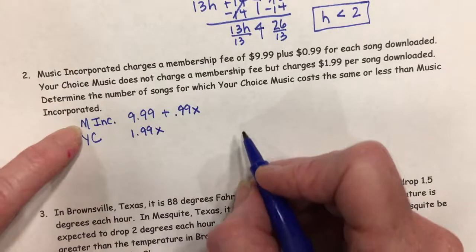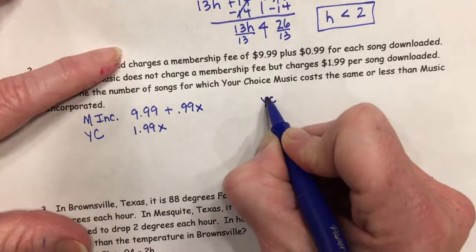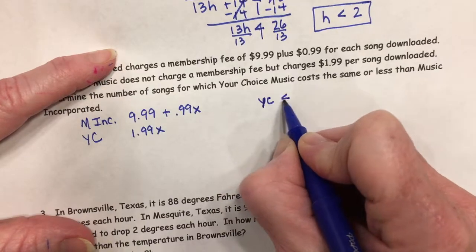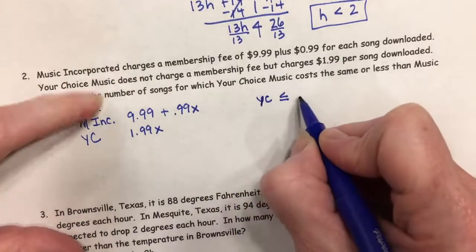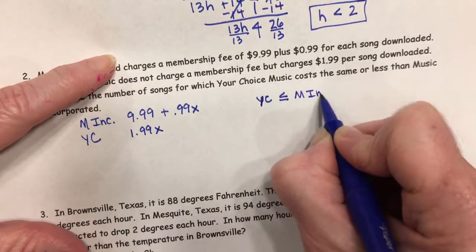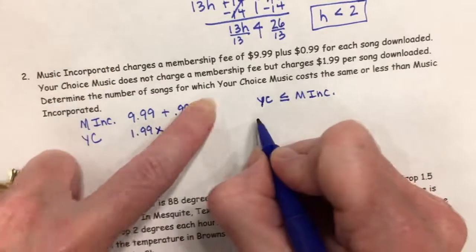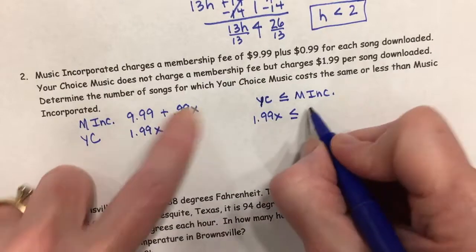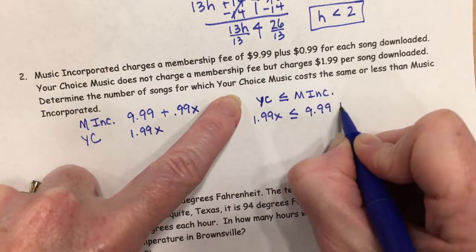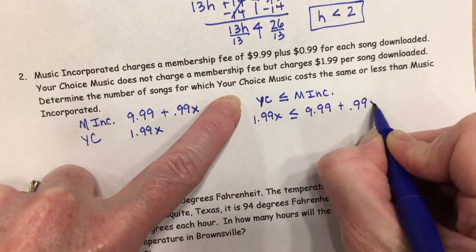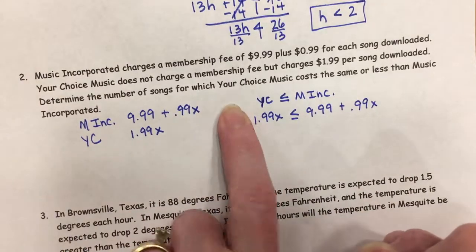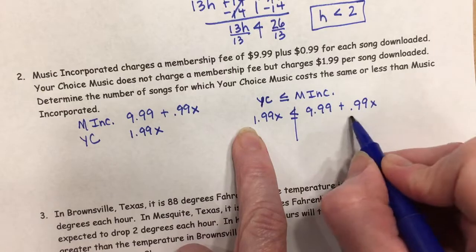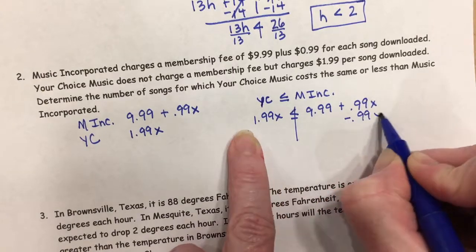We want to know when Your Choice costs the same, so that would be equal or less. So less than or equal to Music Incorporated. All right, so Your Choice is $1.99X. Music Incorporated is $9.99 plus 0.99X. And then that's just an inequality I need to solve. So cut it in half. I need to get rid of one of my variables. I'm going to get rid of this one.